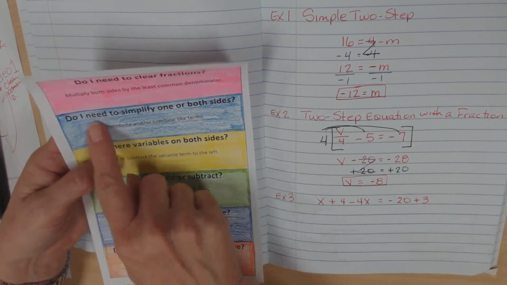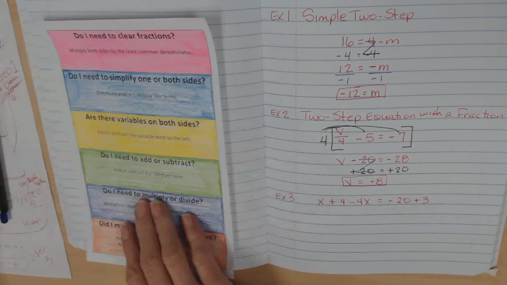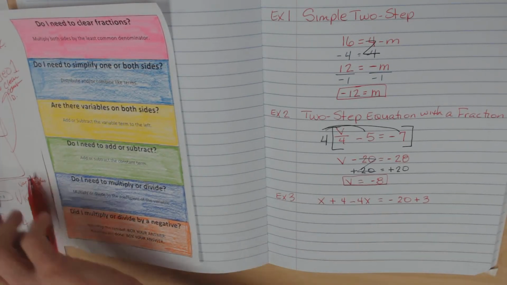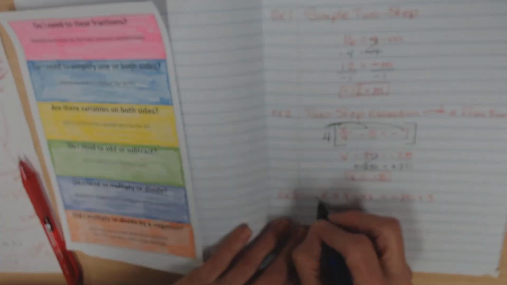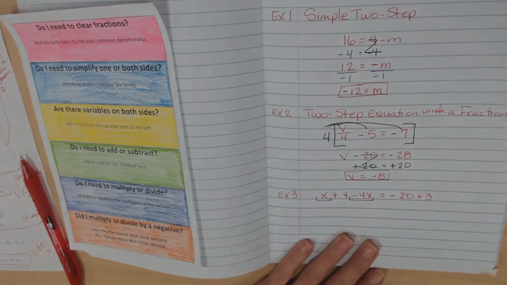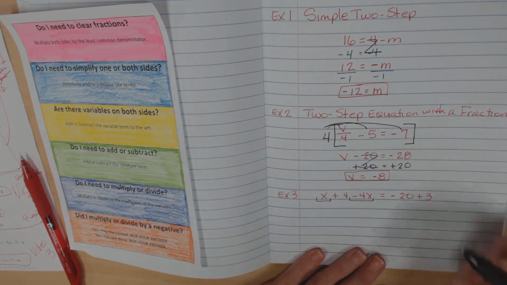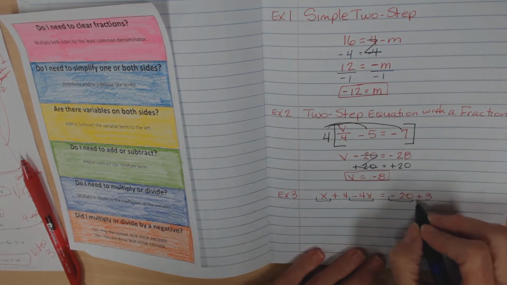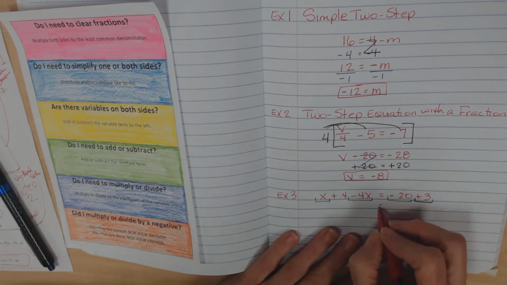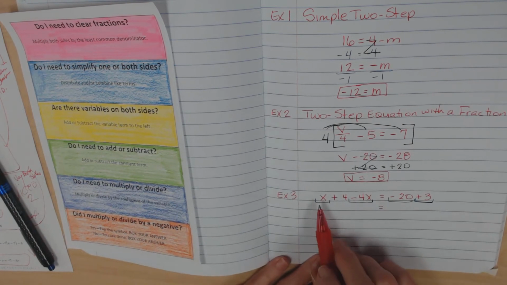But next it says, do I need to simplify one or both sides of the equal sign? So I'm going to look on this side and notice that yes, I do have some like terms over here that can be combined. X and negative 4x are like terms. On the other side of the equal sign, we also have negative 20 and positive 3, which are like terms on that side. So what we're going to do now is simply combine the like terms.